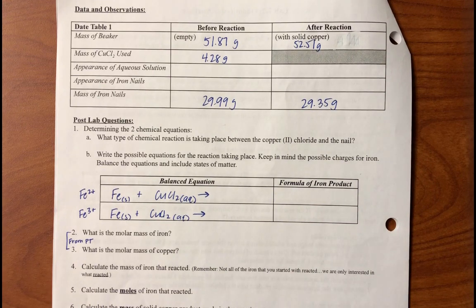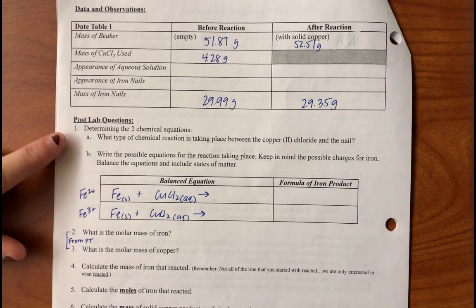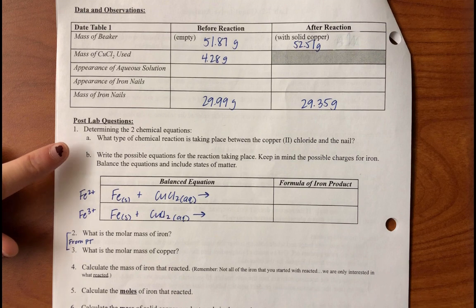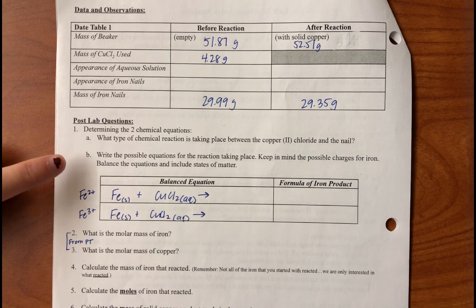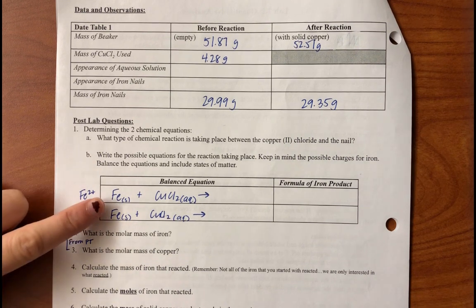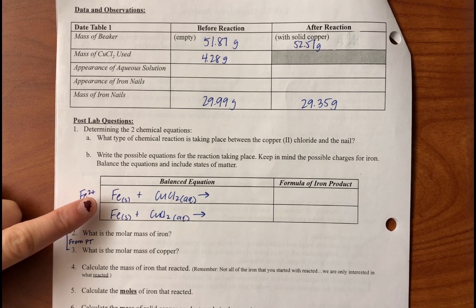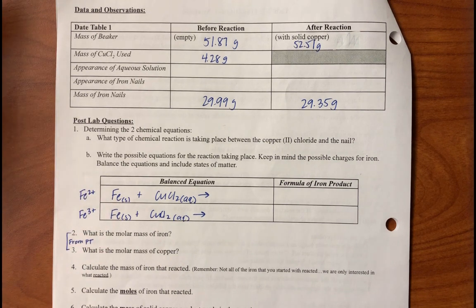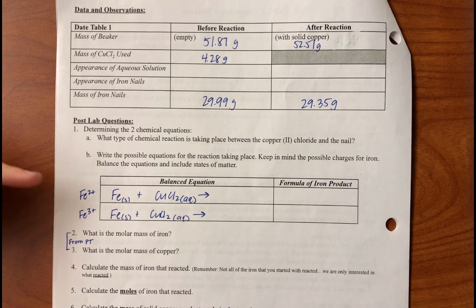So in this video, we're going to look at the post-lab questions, and I'm going to talk you through how to do the calculations within the post-lab questions. So question 1, we've already looked at in class. Part A just asks what type of chemical reaction is taking place. If you take a look at the Fe plus CuCl2, just think about which one of the 5 types of reactions that looks most like.